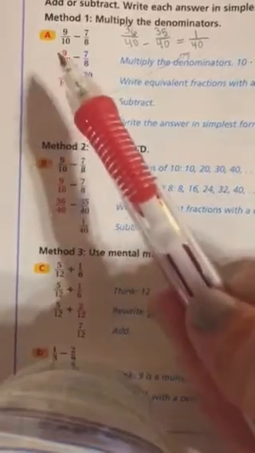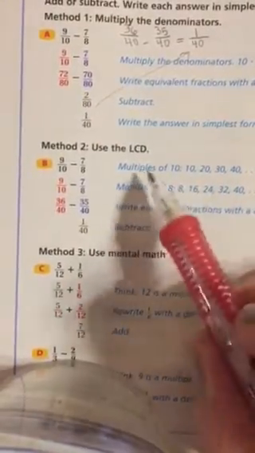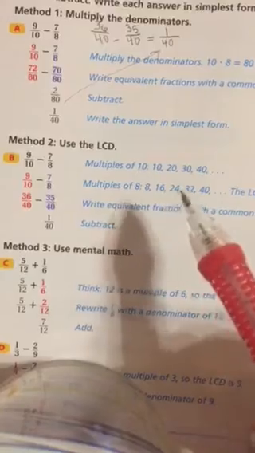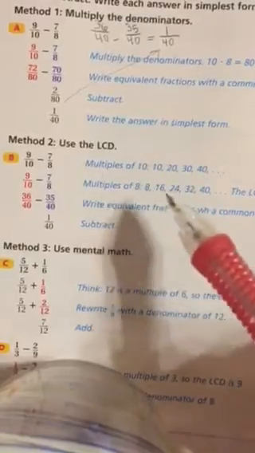So that's what we did up here, and I simply would have done that by writing the multiples of 10. I would have written 10, 20, 30, 40, 50, 60. And then I would have written the multiples of 8: 8, 16, 24, 32, 40. I did that for you verbally in the top example. And we found that 40 was the least common denominator.